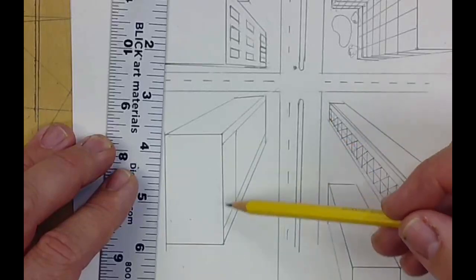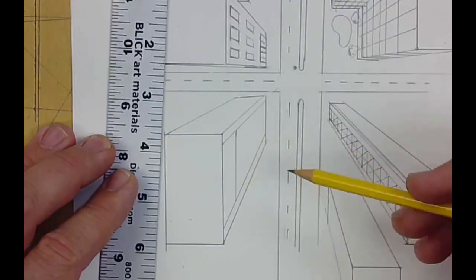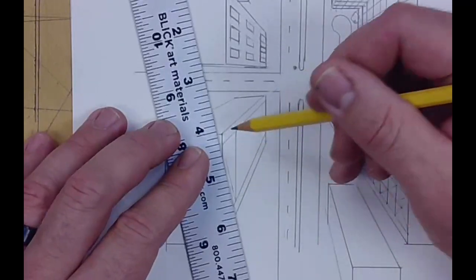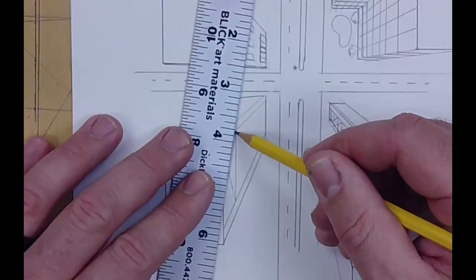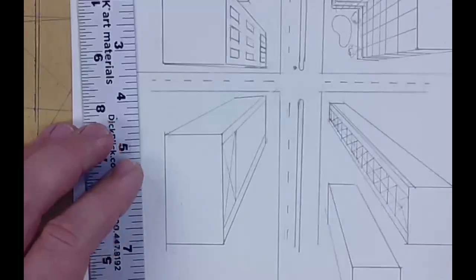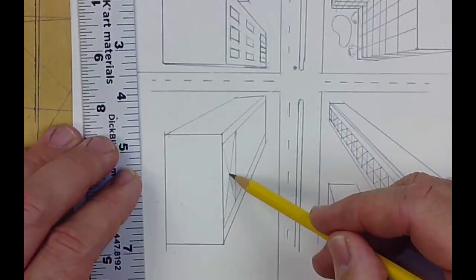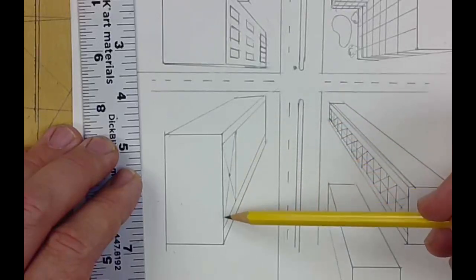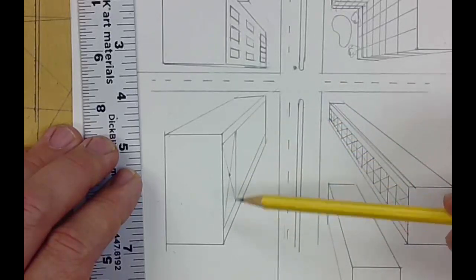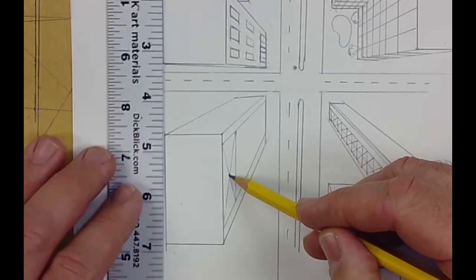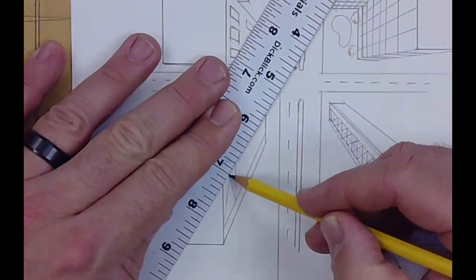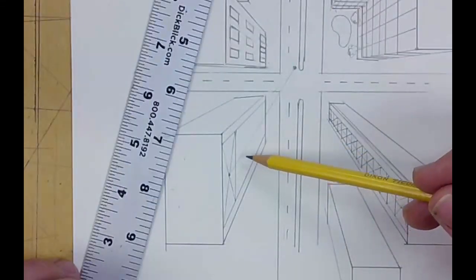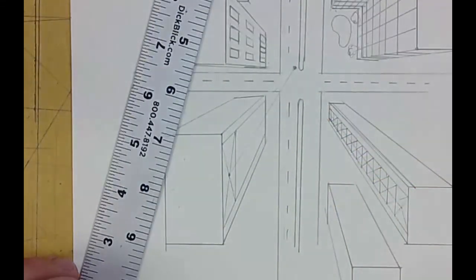Now we've created this kind of skewed rectangle here. You're going to very lightly make an X from corner to corner, because that's going to get erased later. So you can see I've made that X corner to corner. That gives me a point here. That is perspective center. That is the center of this shape in perspective. Now if I line up that point with my point down here, I have the center line of all of the space going on from there.